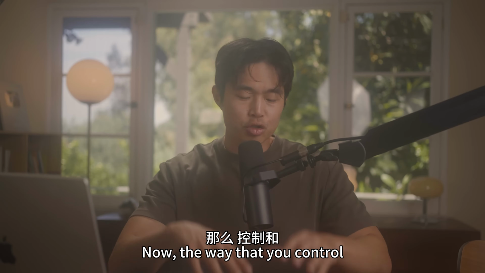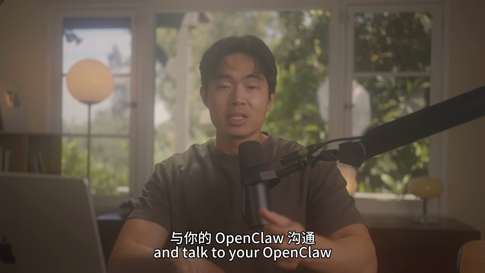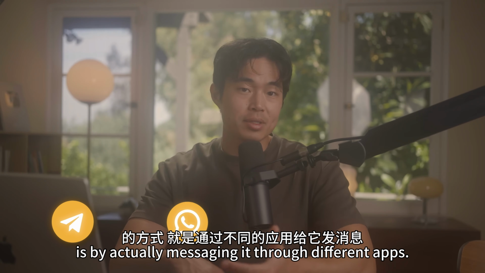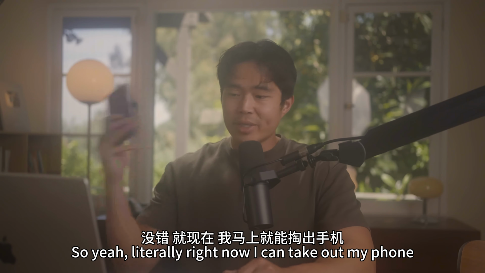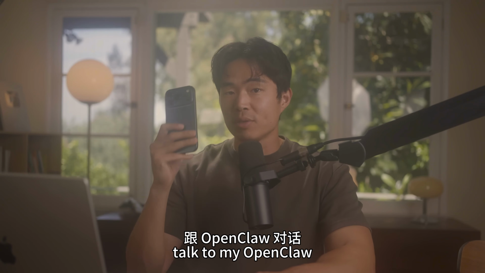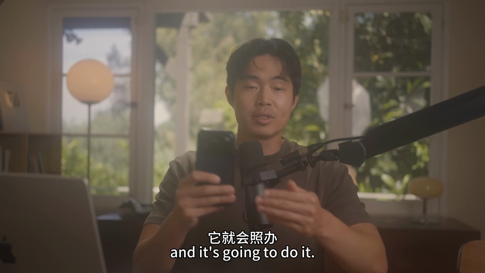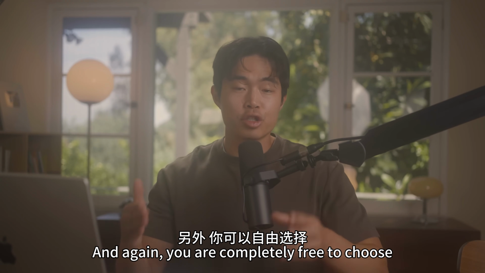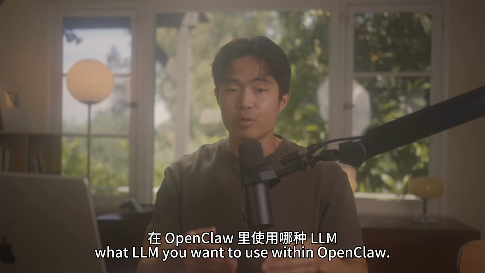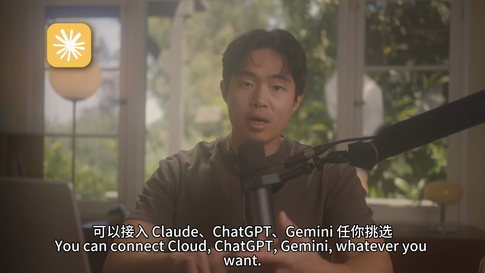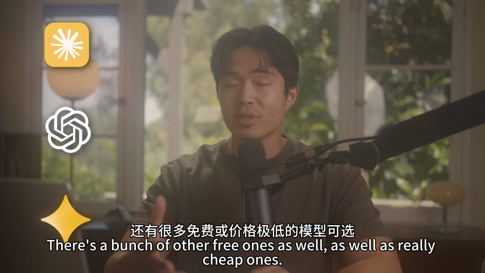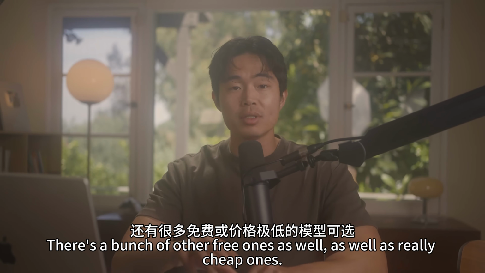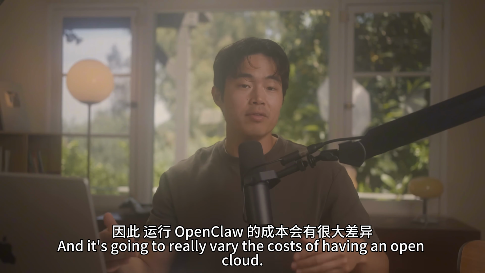24/7. Now, the way that you control and talk to your OpenClaw is by actually messaging it through different apps. So you can connect Telegram, WhatsApp, Signal, Discord, any of these apps. So yeah, literally right now I can take out my phone, talk to my OpenClaw, tell it to do something, and it's going to do it. And again, you are completely free to choose what LLM you want to use within OpenClaw. You can connect Claude, ChatGPT, Gemini, whatever you want. There's a bunch of other free ones as well as really cheap ones. And this can really vary the costs of having an OpenClaw.